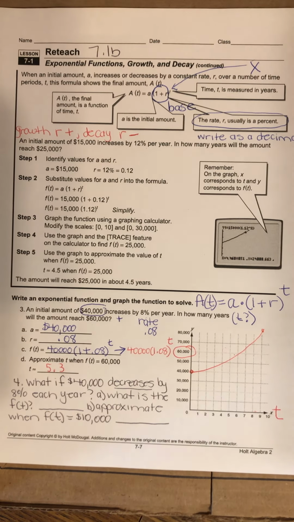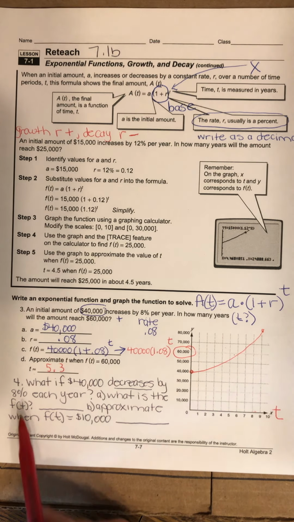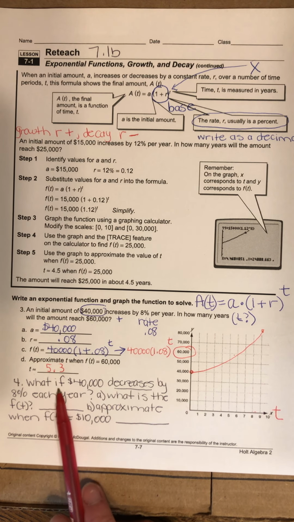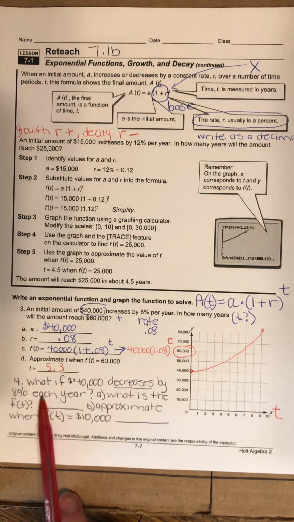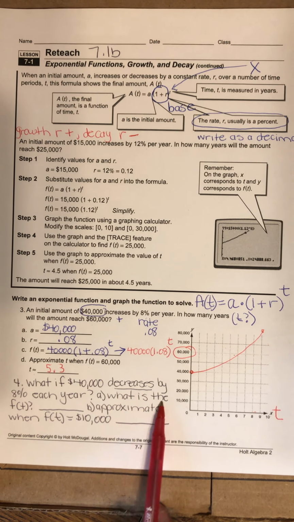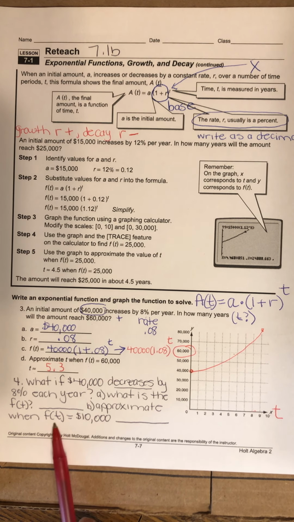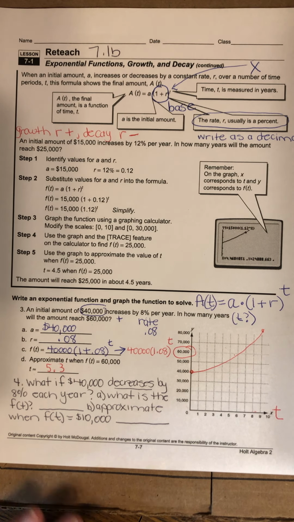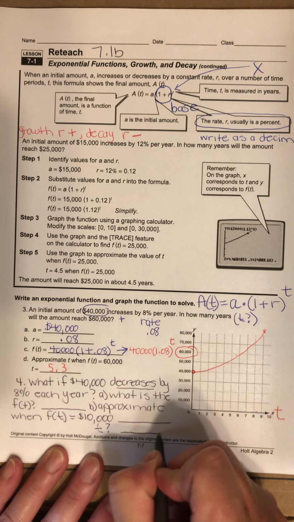All right, I did add a note of my own here, number 4, because I want to make sure that you know how to do decreasing too. So what if 40,000 decreases by 8% each year? What is the function? And approximate when the value of the function is 10,000. So at what time does that happen?